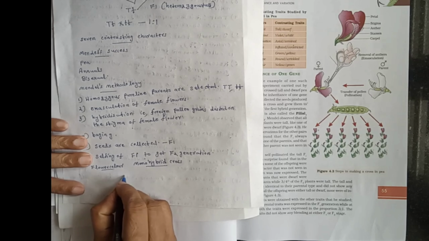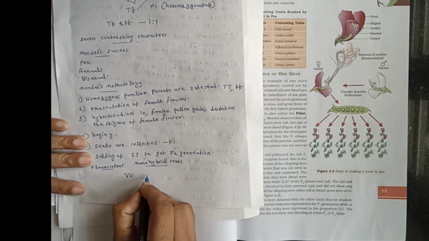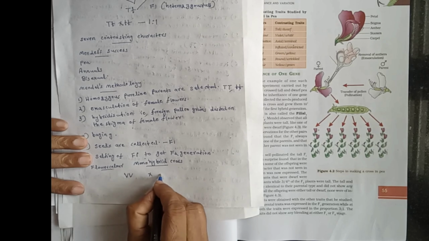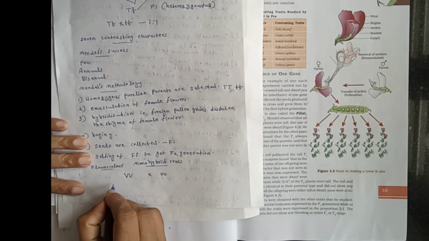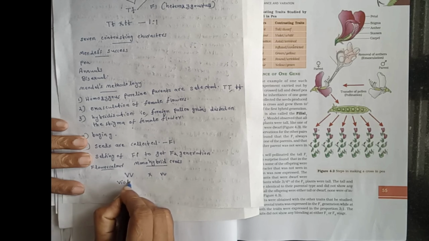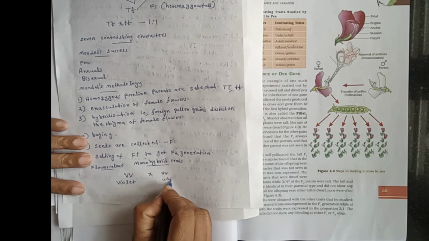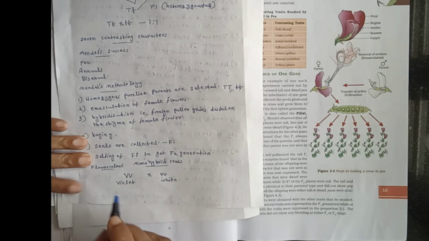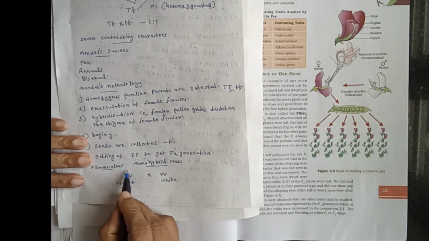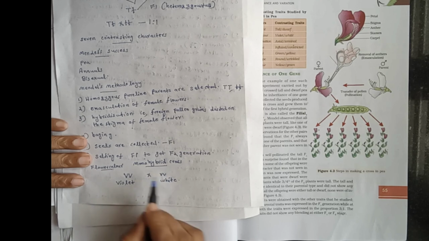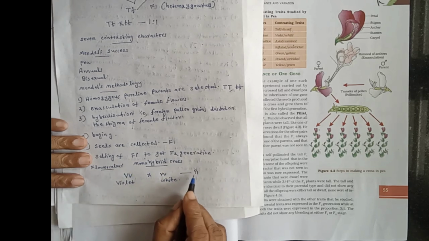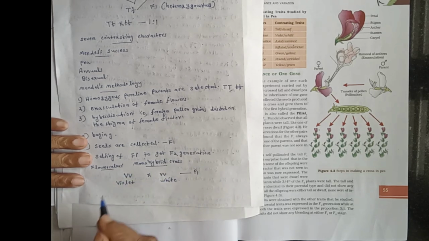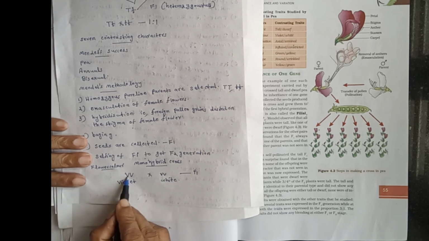Take violet flower and white flower. This is the dominant parent and this is the recessive parent. So these are known as parental generation. We take the first letter of the dominant character.